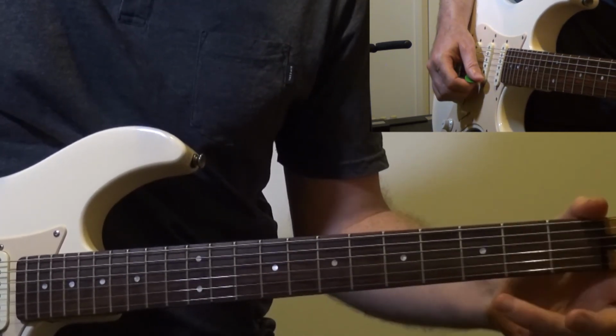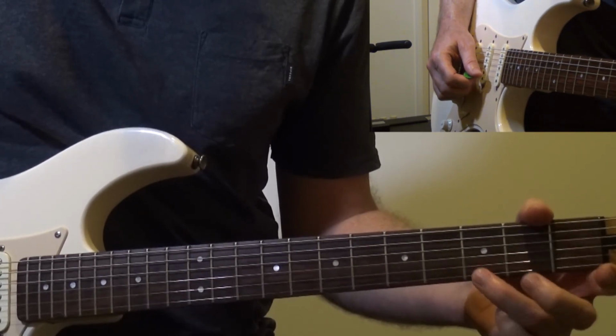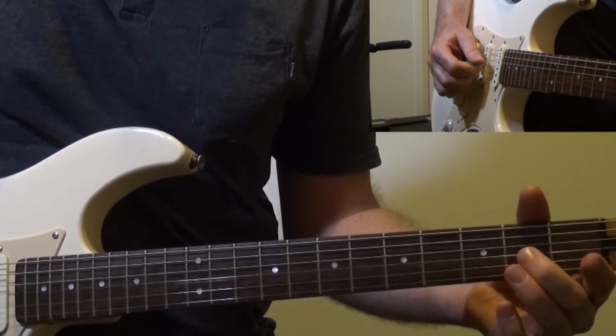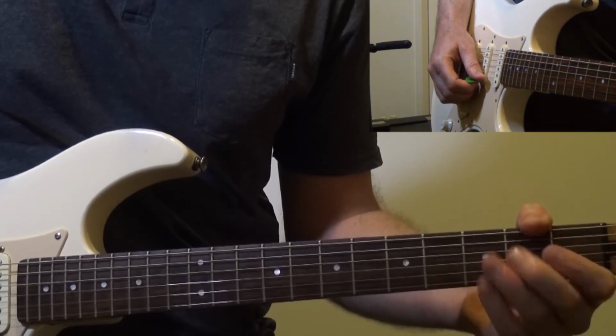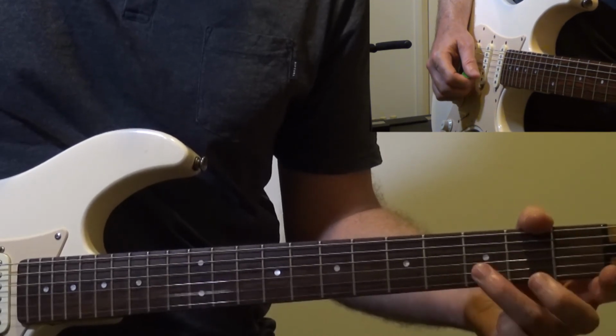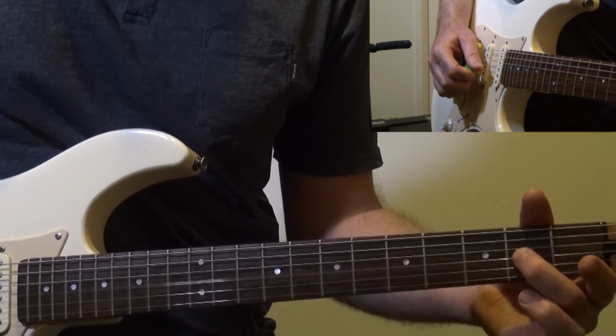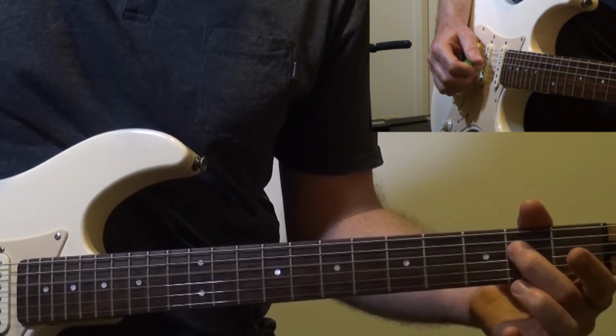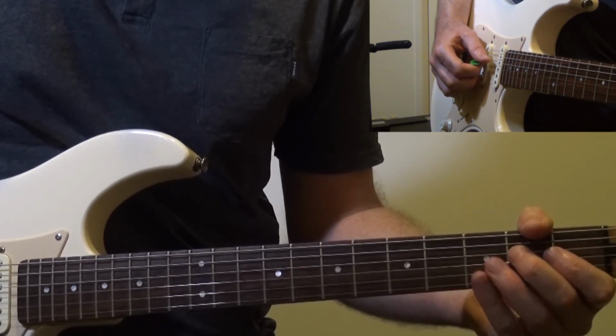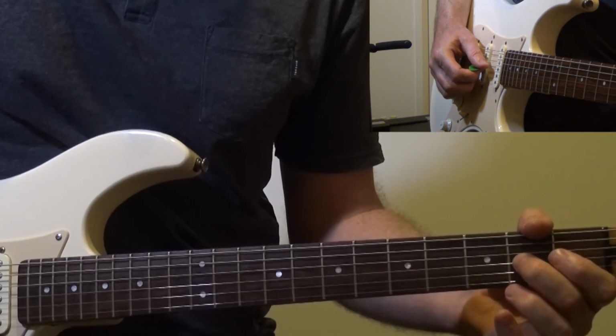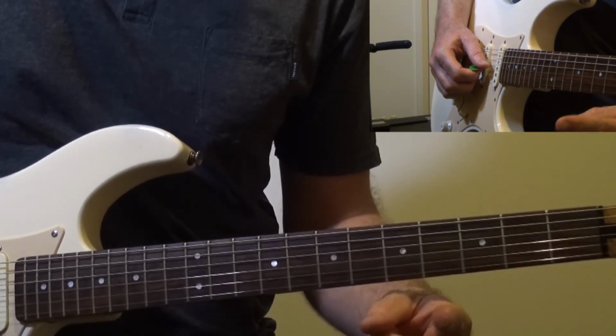Okay, so you can see that lick is just going backwards. And in fact, when they play it and they get to this note, they give it a wiggle to bend it up to the next note, which makes it sound bluesy. But that's a lesson for another time.